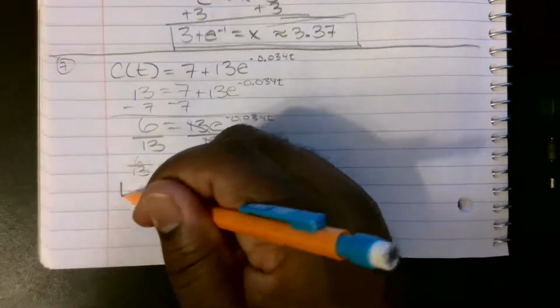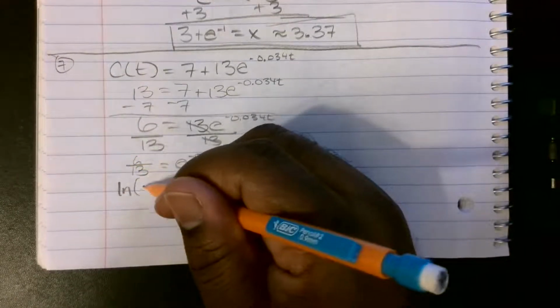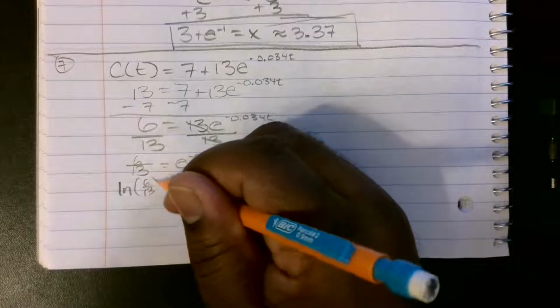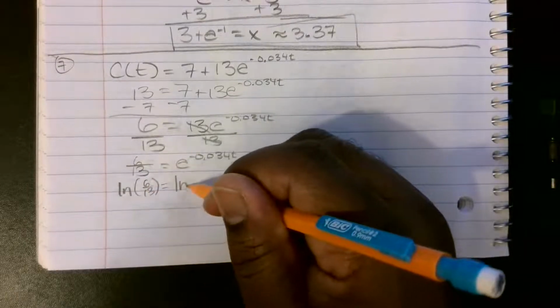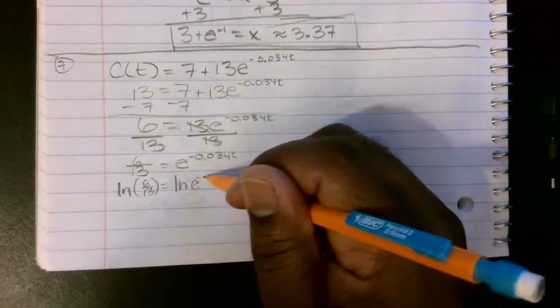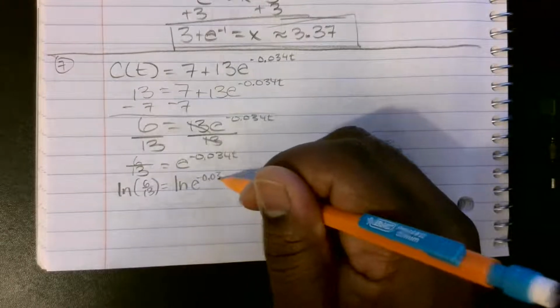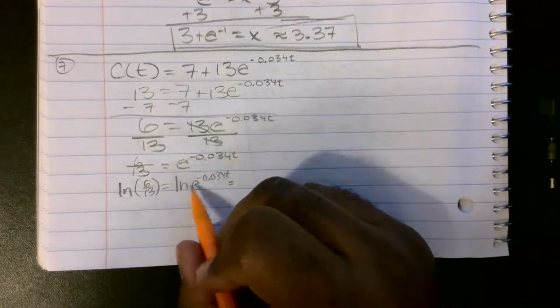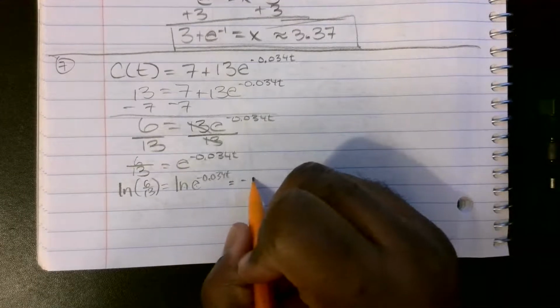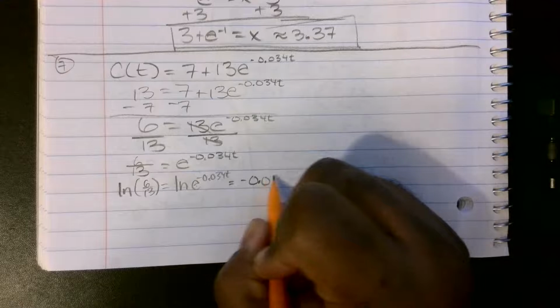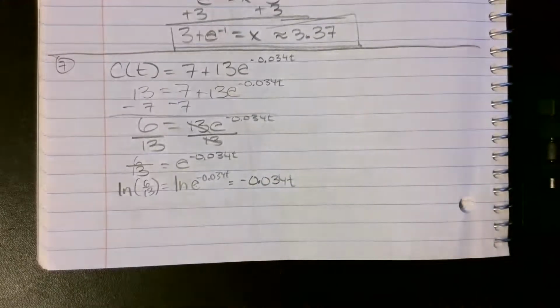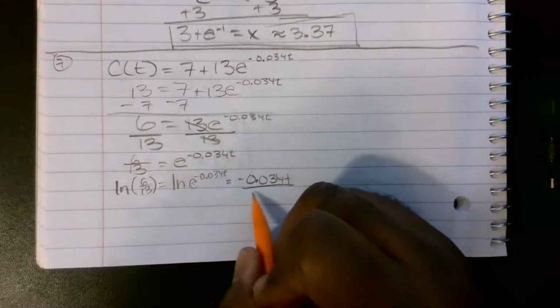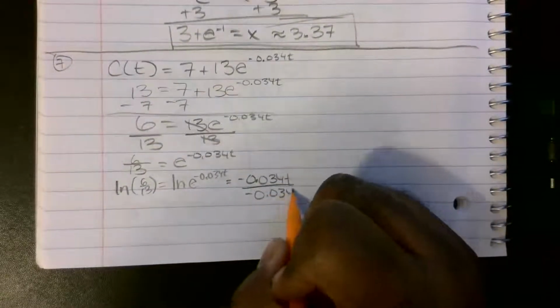So we get natural log of 6 over 13 is equal to natural log of e to the negative 0.034t. With the natural log of e, they cancel each other out. I'm left with negative 0.034t. All right. So I'm going to divide both sides by negative 0.034.